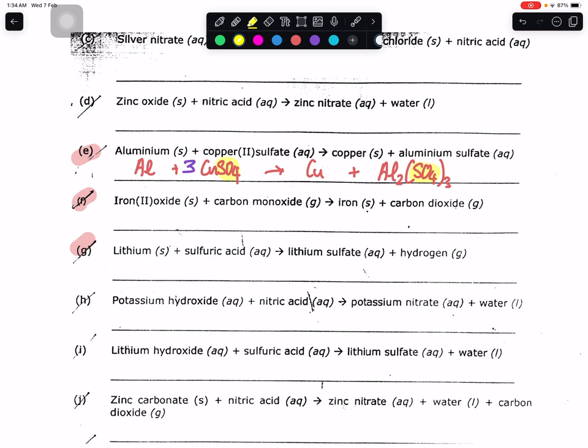At the same time, now that you have added 3 in front of CuSO4, you will need to pay attention to the Cu. On the left, I have 3. Now on the right, I will need to have 3 as well. And finally, you are left with aluminium. There's 2 on the right, so I need 2 on the left.